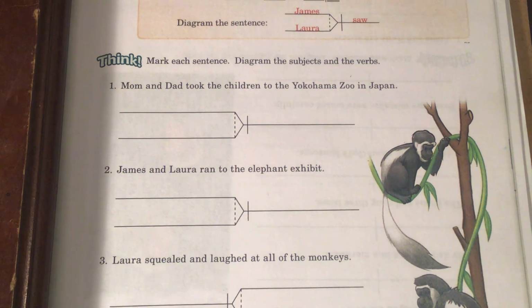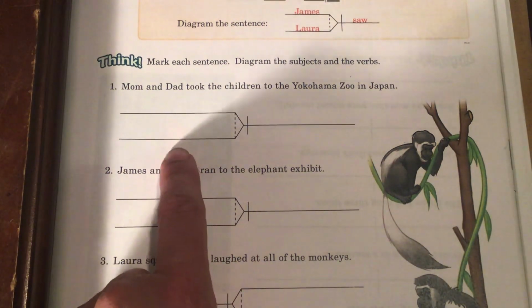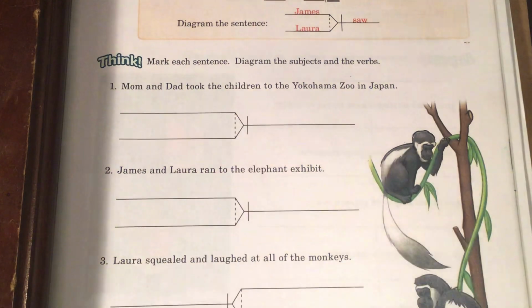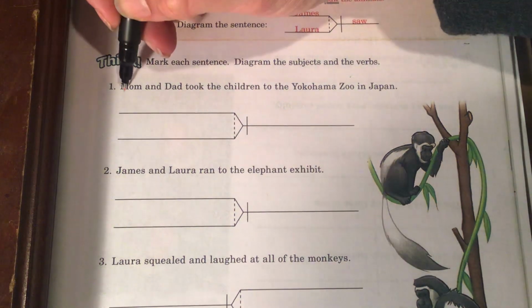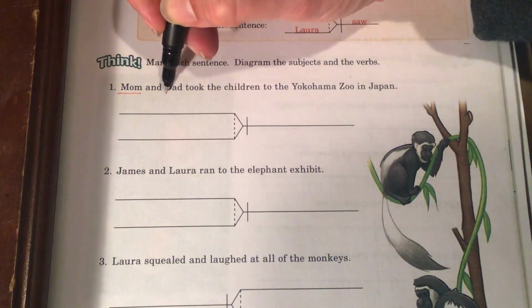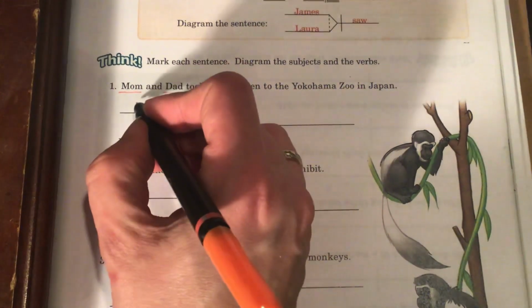So in the first sentence, we have Mom and Dad took the children to the Yokohama Zoo in Japan. The diagram gives us a hint because we have two lines here for the subject. We know that we have a compound subject. So who or what is our sentence about? We're looking for two nouns. Our sentence is about Mom and Dad. So that is right, our subjects which go here on the line.